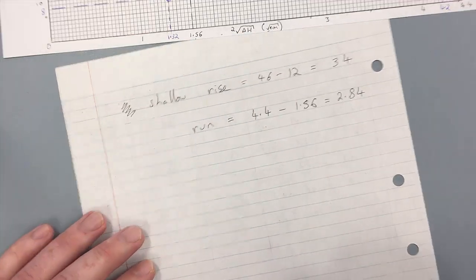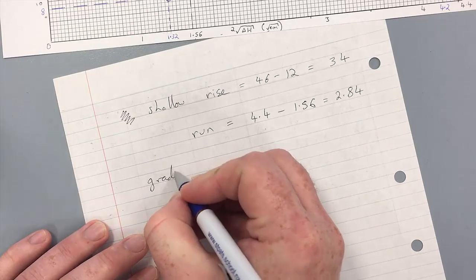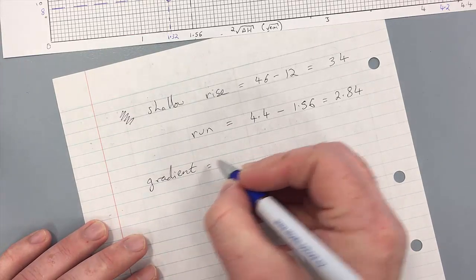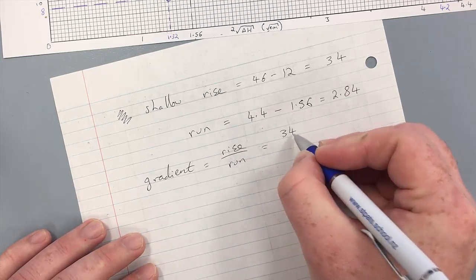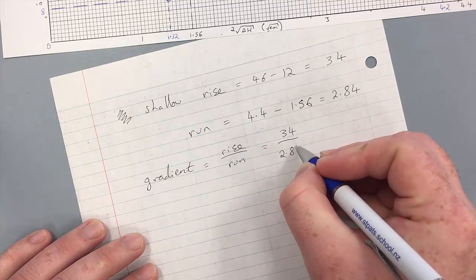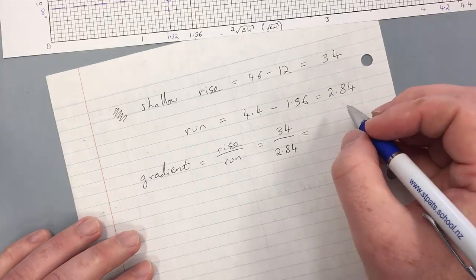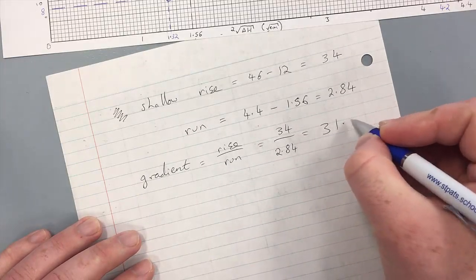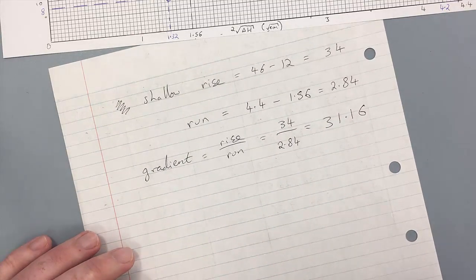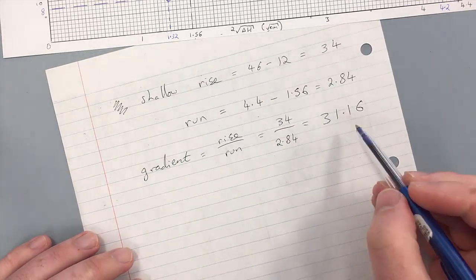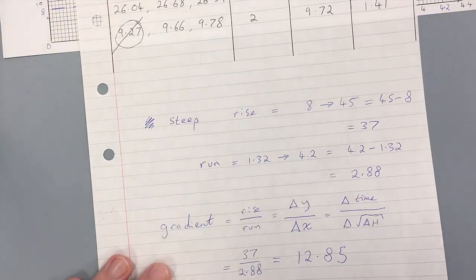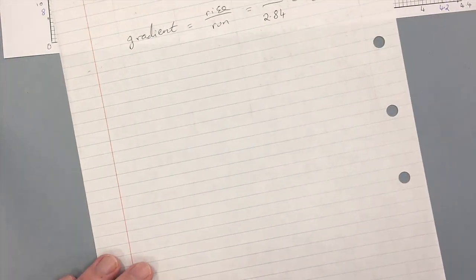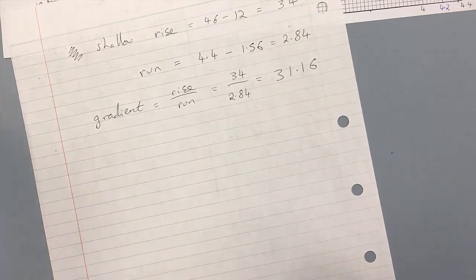which is going to come out as 2.84, right? And we know that our gradient, and I'm showing this working because I want you to show the working as well, rise over run, which equals 34 divided by 2.84, which comes out to be 31.16. Okay? So our shallowest is 31.16. Our steepest, oh, hang on. Johannes, sorry, I think you've done minus rather than divide there.